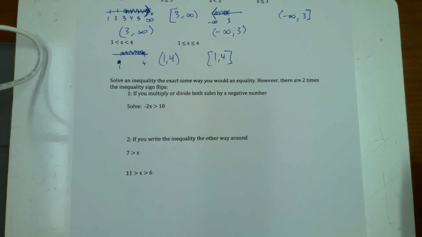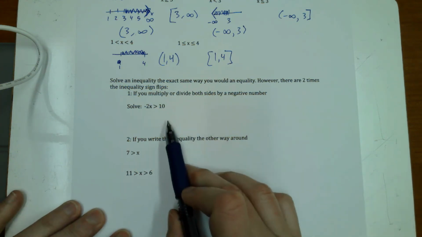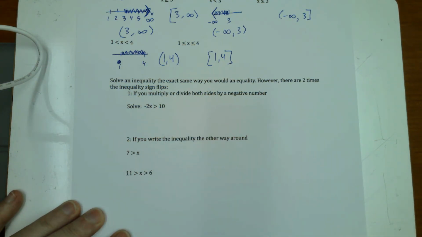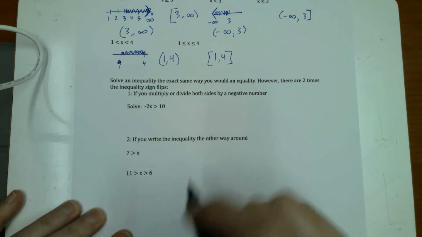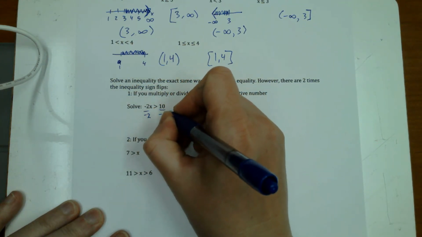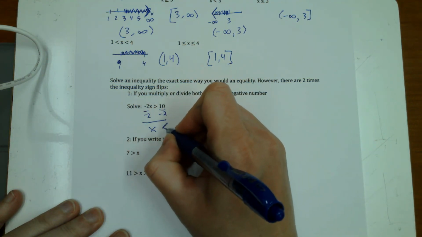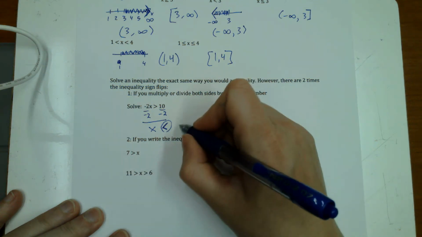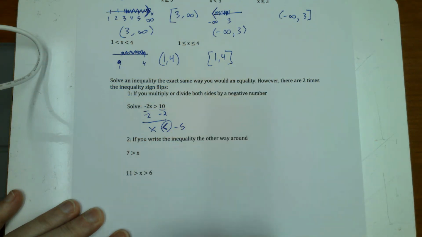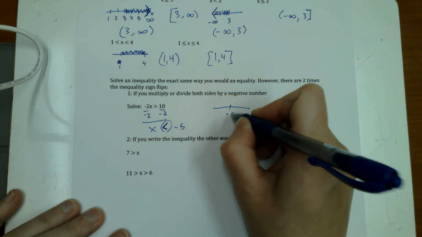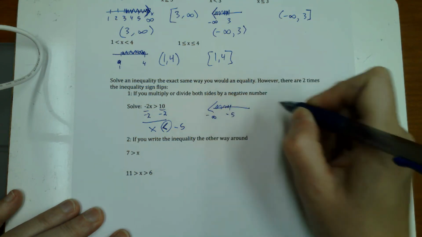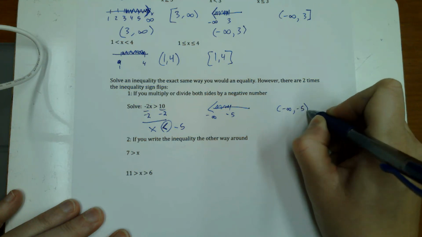Now, as far as solving, we're going to solve these pretty much the exact same way we would as if it were an equal sign. However, there are 2 times when the inequality sign will flip-flop. So first is if I multiply or divide both sides by a negative number. So if I was going to solve this problem, I would have to divide by a -2, and that is a negative number. So my inequality sign, I'm going to circle that so we can see it, is going to flip-flop. And again, since I need that in interval notation, I would get negative infinity, comma, -5.